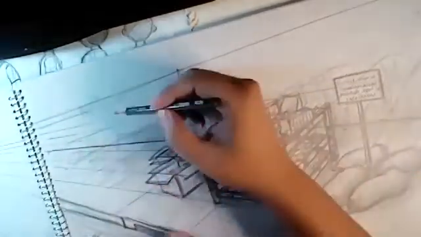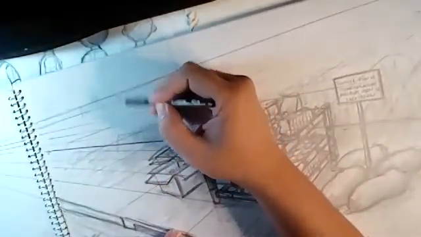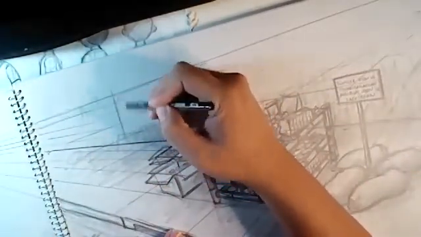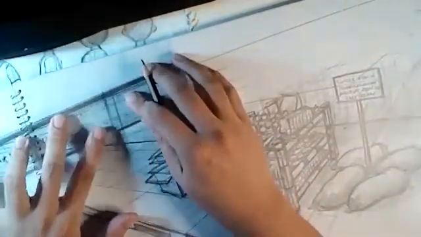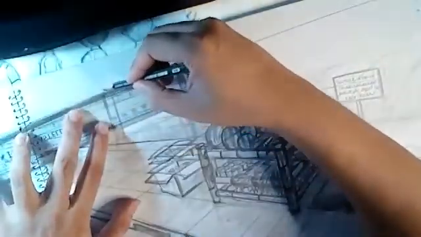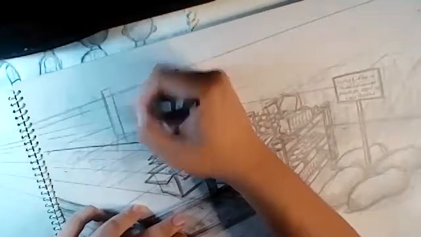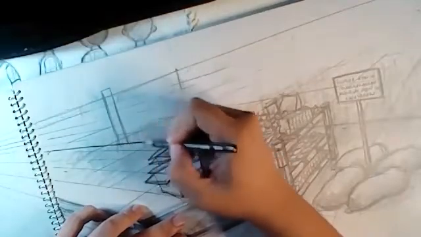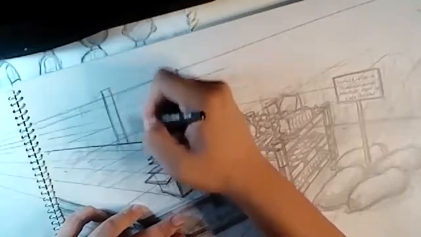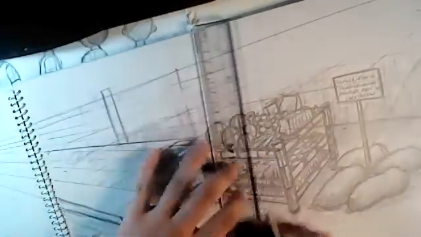And probably I'm gonna add some details here, like the post. Say there's a post right here. And of course, that one will recede towards the vanishing point. Okay, and probably we have another.